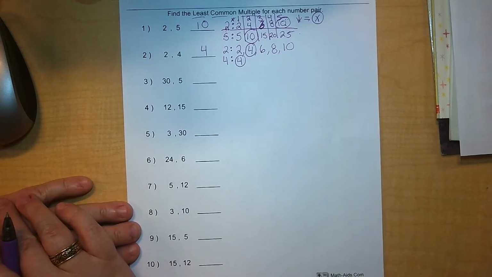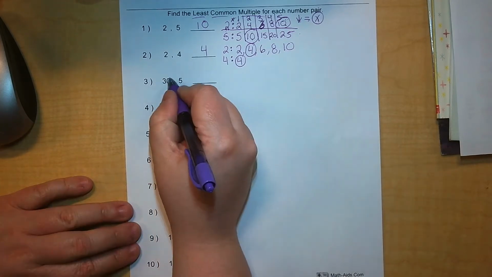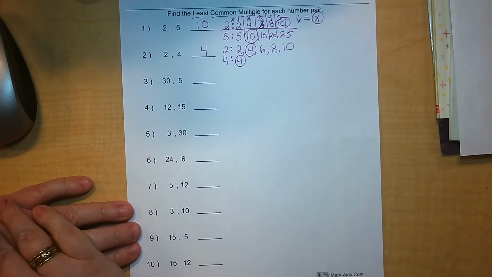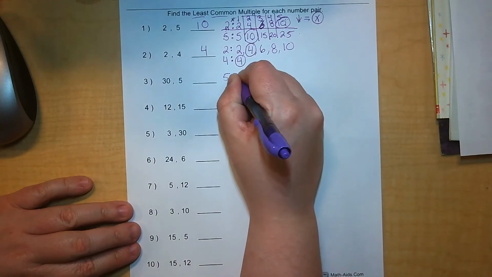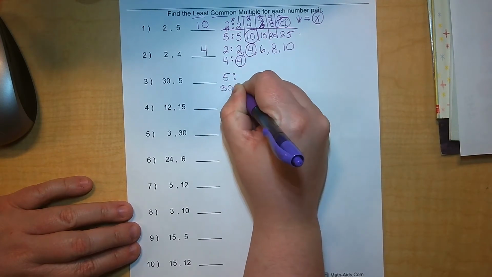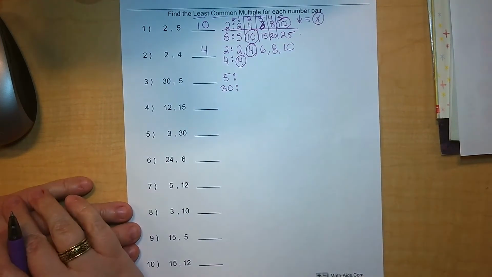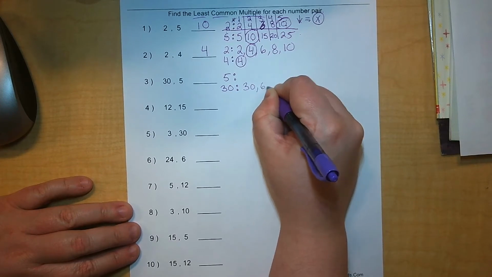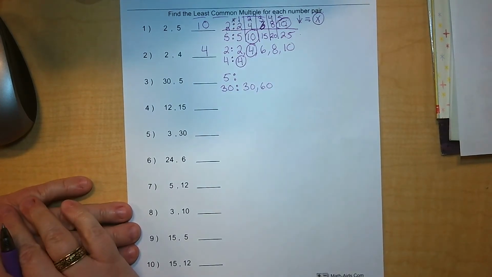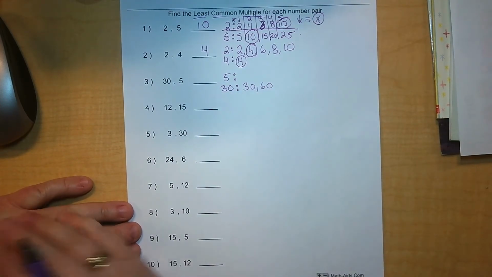Uh-oh. You know what I see? I see this 30. That's big. That's kind of scary. But I think we can still do it. So let's start with 5 and 30. Well, I'm just going to do 2 for 30. I'm going to do 30 and 60 and see if we get where we need to go. And now let's do the 5s.